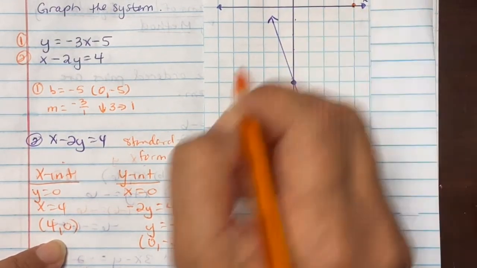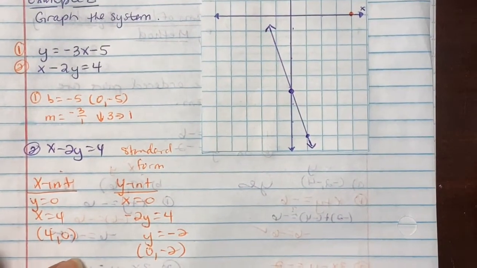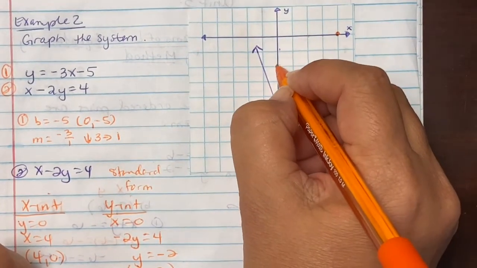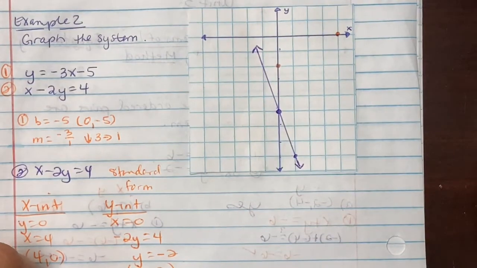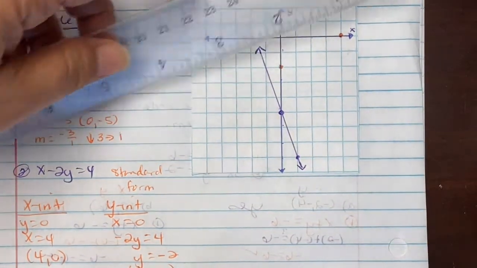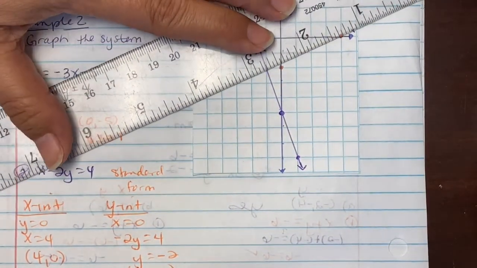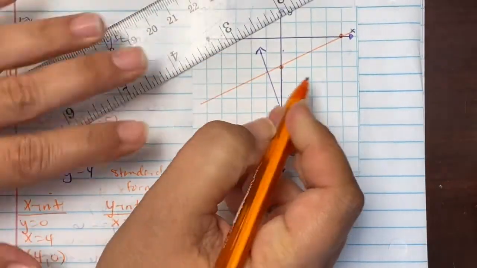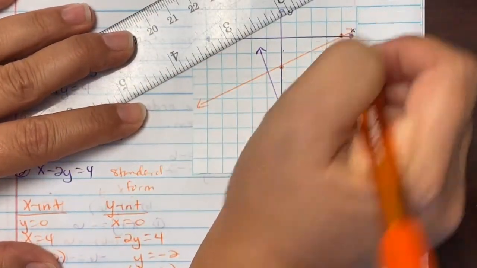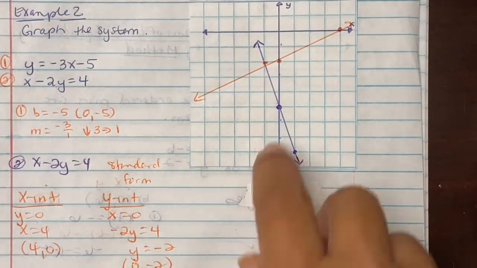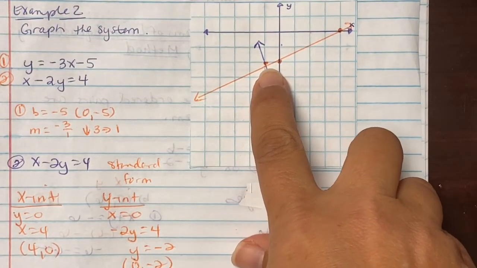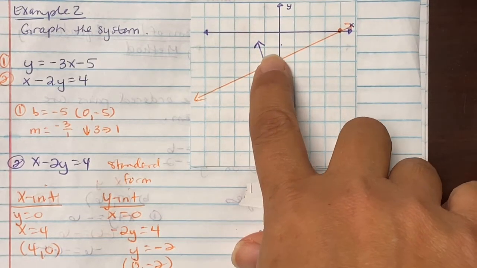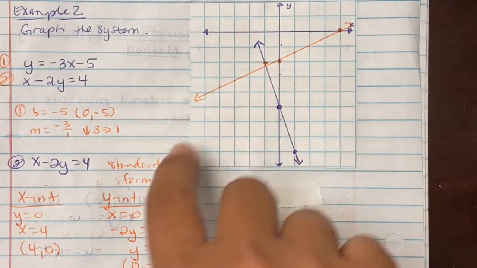I plotted 4, 0 on the graph line. Then you're going to do your y-intercept, which is at 0, -2. And then you are going to graph the lines. Okay, so when we finished, our intersection point is not exactly a whole number, which means that our solution point is going to be a fraction answer.